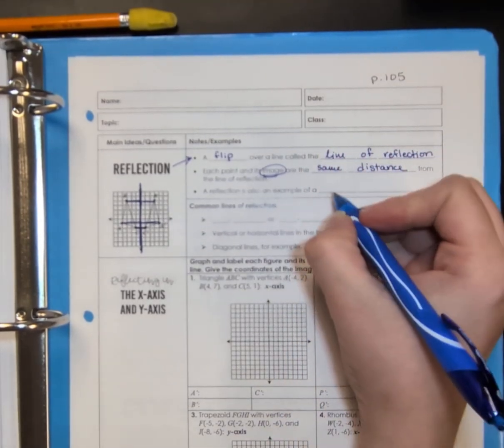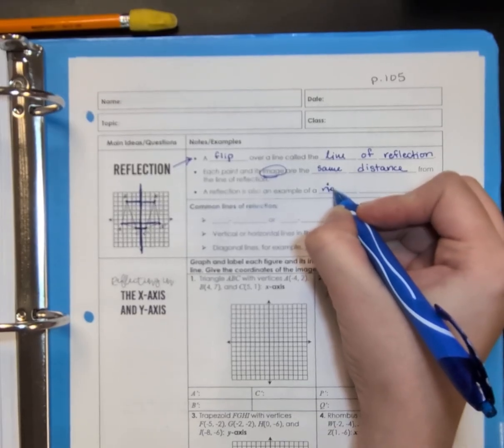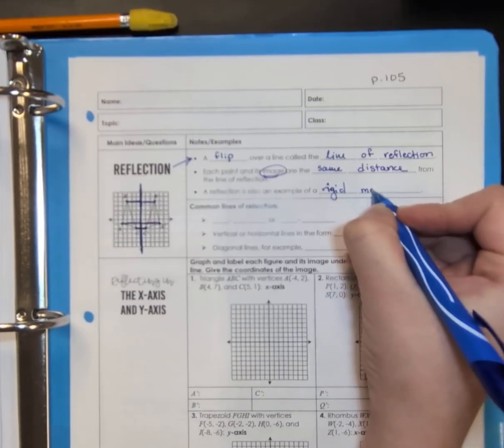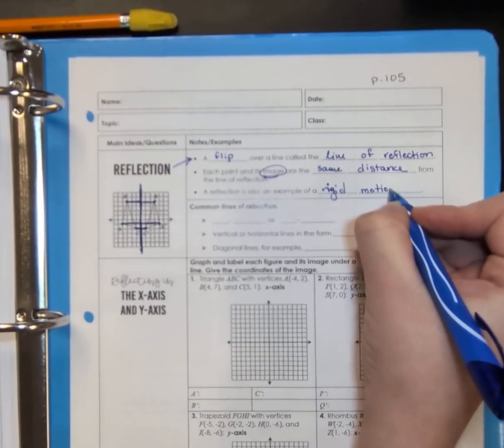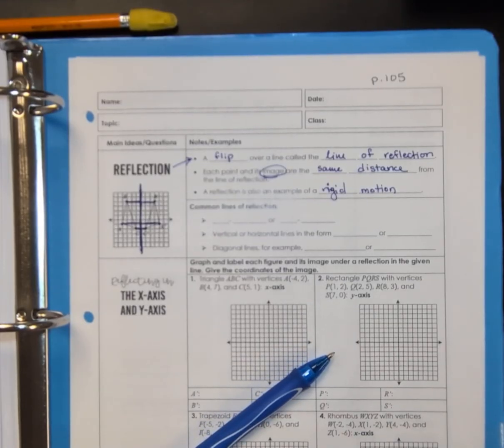And a reflection is another example of a rigid motion, which is what we talked about yesterday. Remember, a rigid motion is when the size of the shape does not change. So the size stays the exact same.